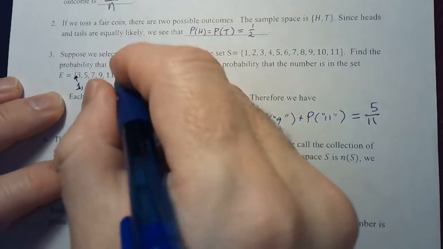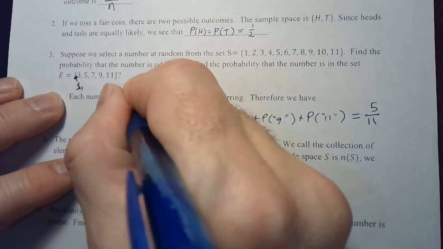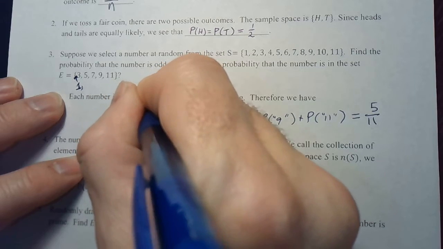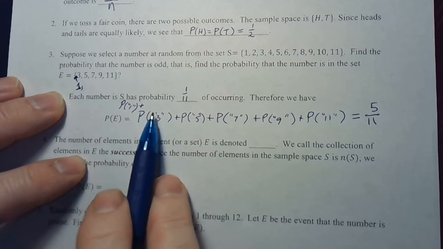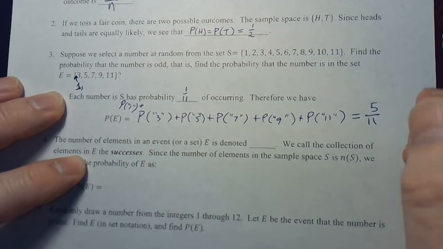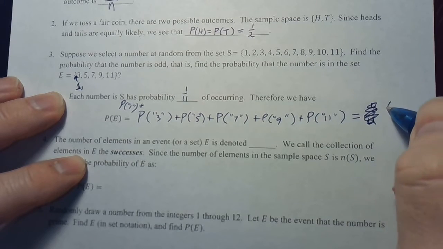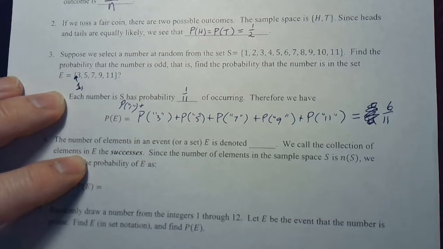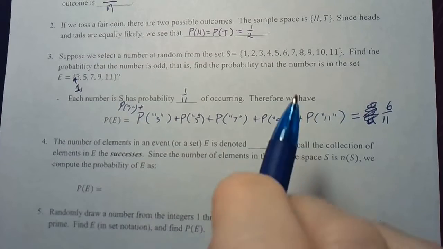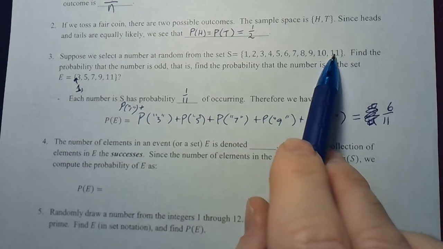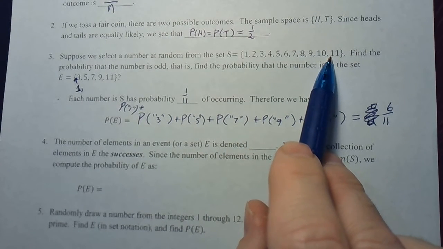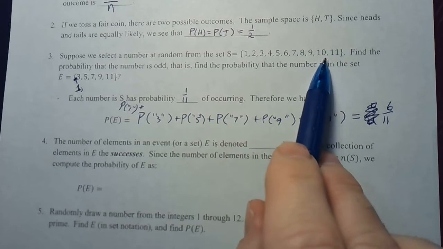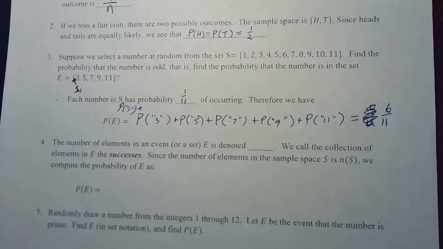So now I left off the probability of 1 plus that. So there are actually 1, 2, 3, 4, 5, 6. 6 over 11. It is just over 50%. Because there's one more odd number in this set than there are even numbers. Notice it starts with an odd and ends with an odd. So there would be 5 even numbers in the set.